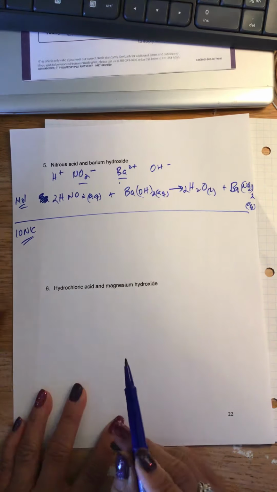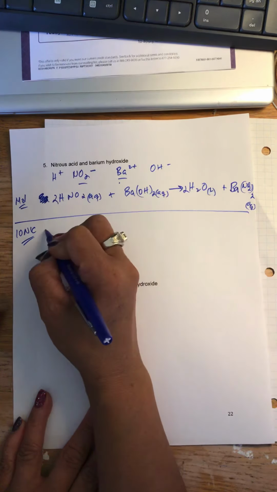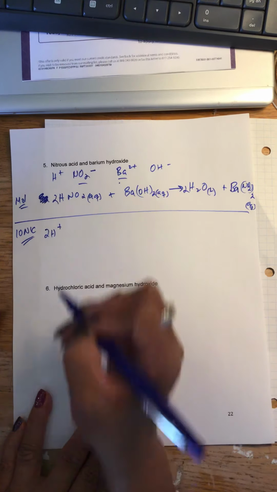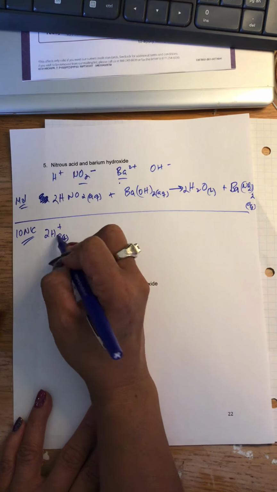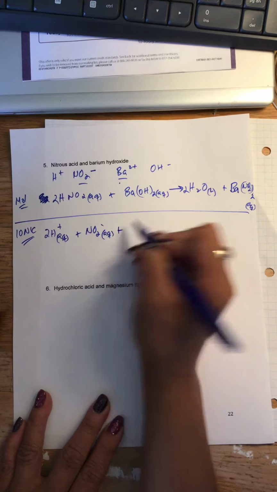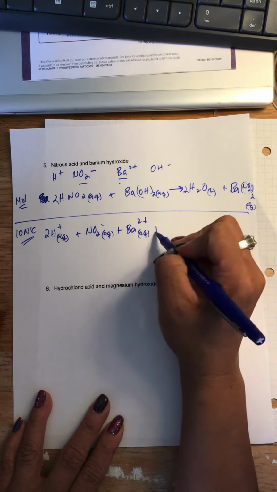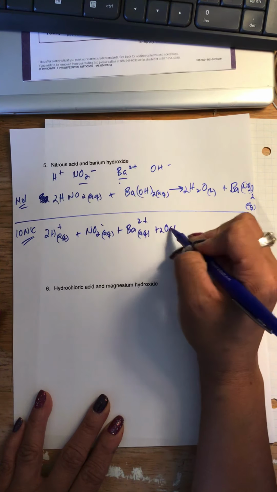When you look at the ionic equation here, you notice that you have 2 hydrogen, so there will be 2 H+ aqueous plus NO2- aqueous, plus barium 2+ aqueous and hydroxide. You have 2 of those.